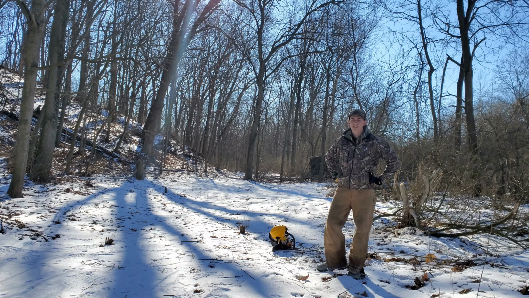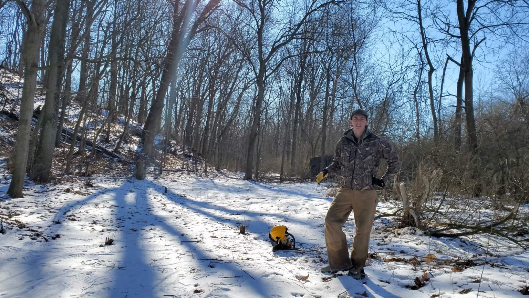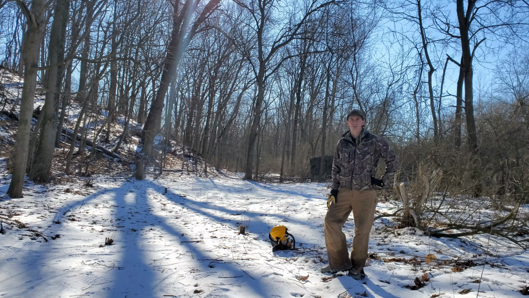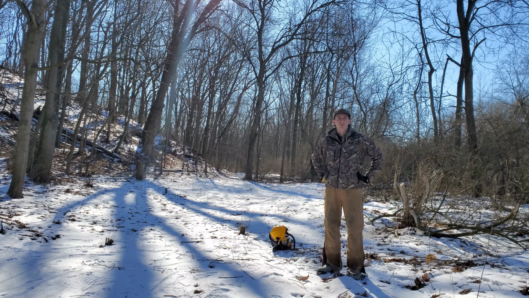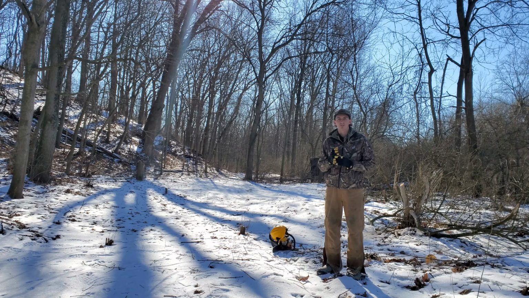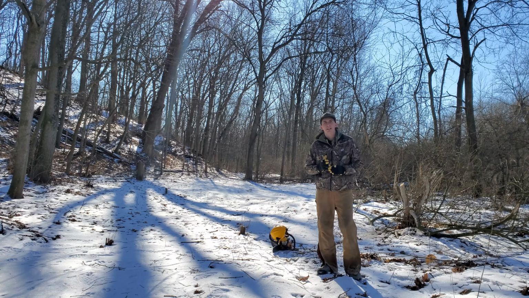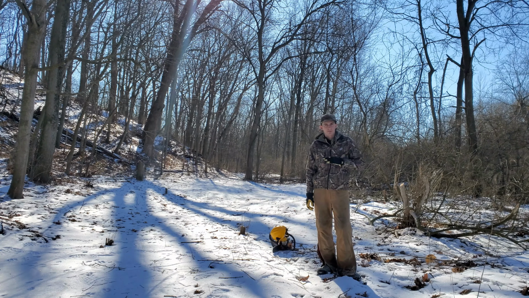So pretty exciting stuff. But before you can even get to this stage, you need to figure out where you're going to put your food plot. So today I want to discuss how to look for a food plot location and what are the best areas. In my opinion, you need to have good access before anything else.